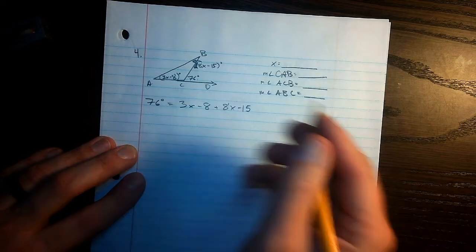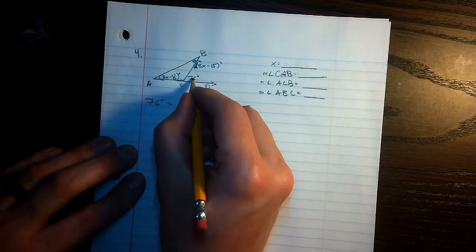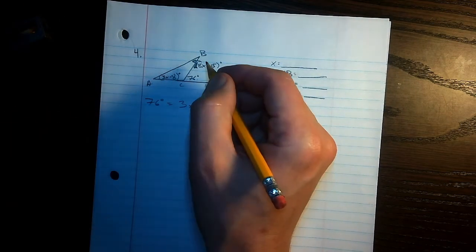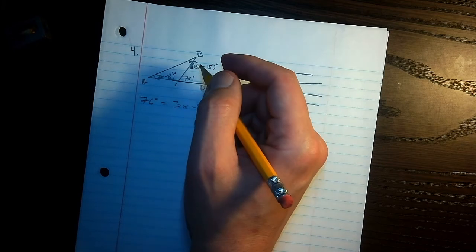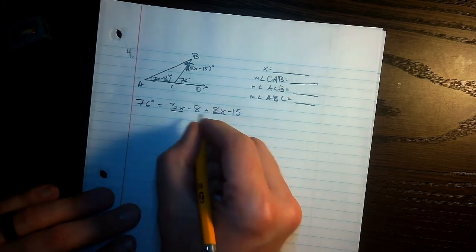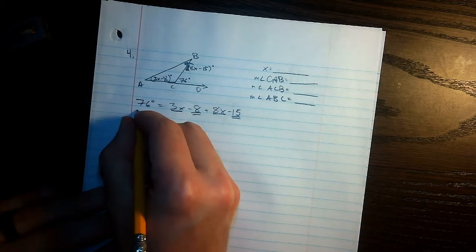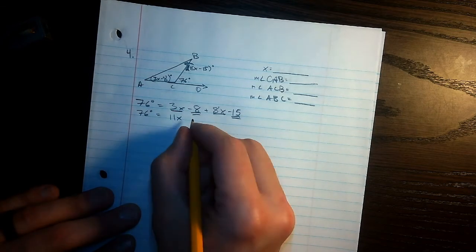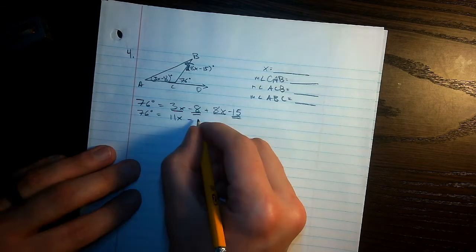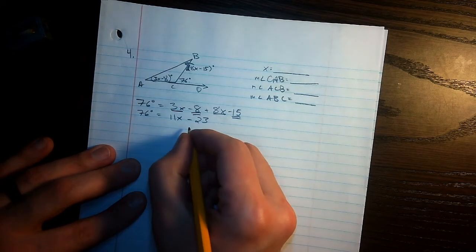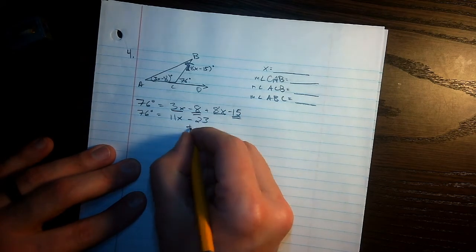Remember, there's this theorem that says this outside angle doesn't equal the inside, it equals those two other ones. Okay? All right, combine like terms and solve. X. 15 is what, 23? I'm going to add 23.